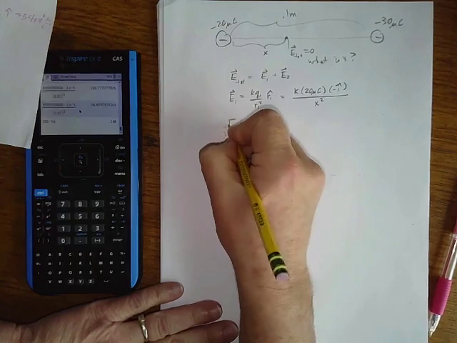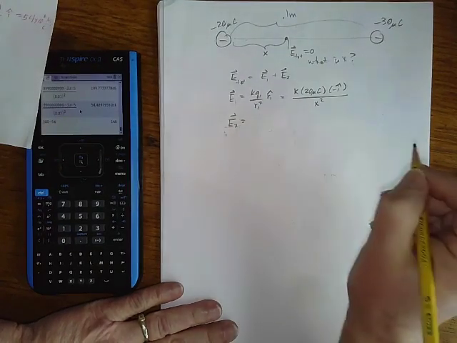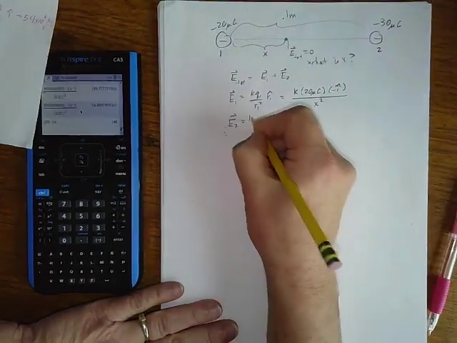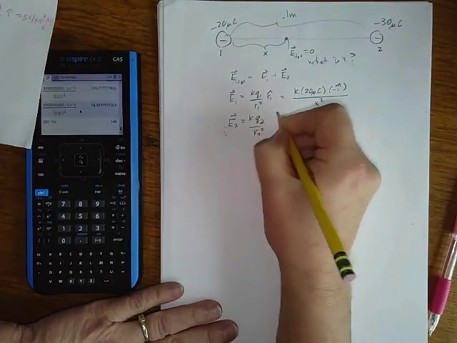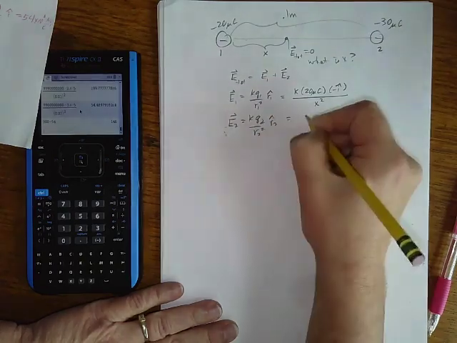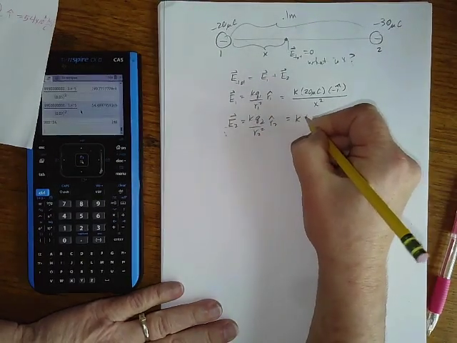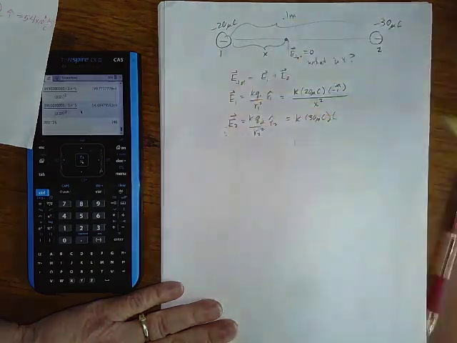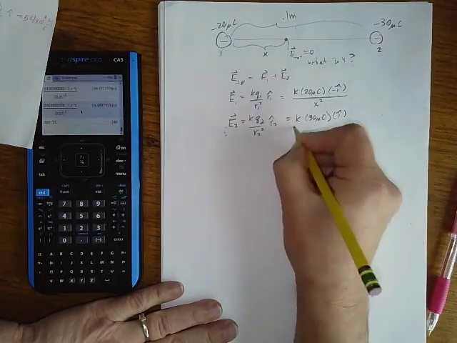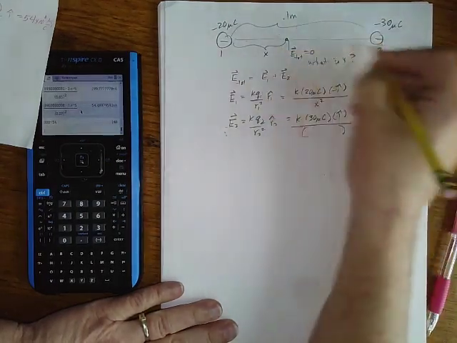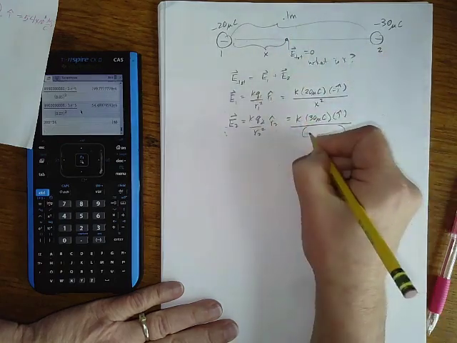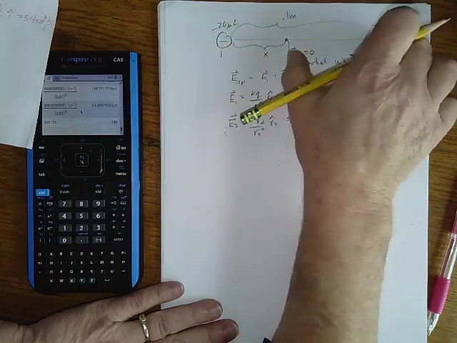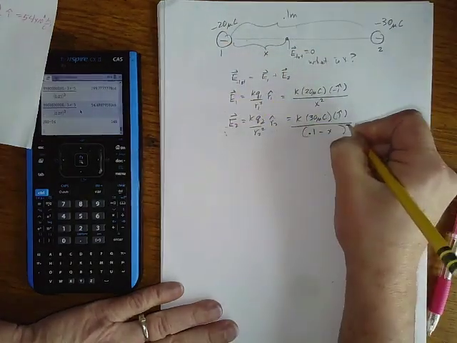Good. For E2, this is 1, and this is 2. So for E2, again, KQ2 over R2 squared, R2 hat. So it's going to be K, 30 microcoulombs. Its direction is positive X, so just an I hat. And divided by its distance, which is 0.1 minus X, to get the leftover distance. The whole thing is 0.1, this much is X, so this is 0.1 minus X. Right? And don't forget to square it there.